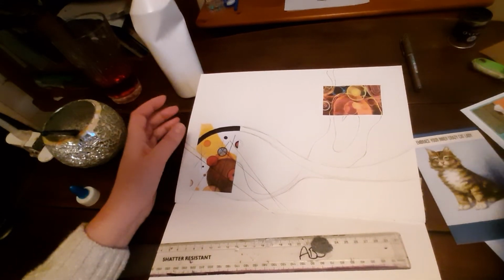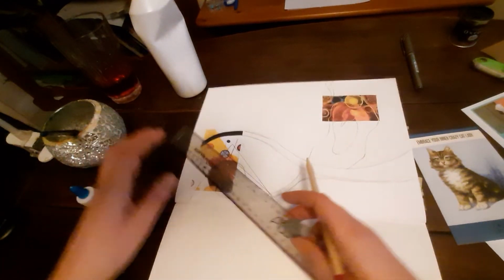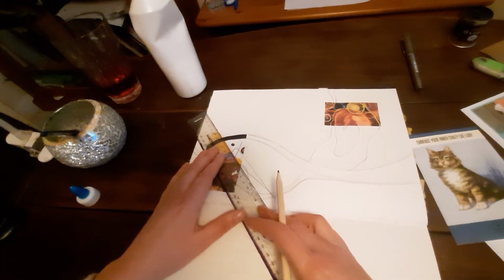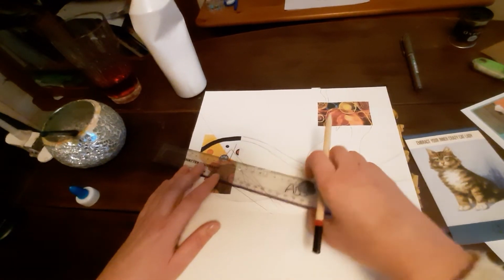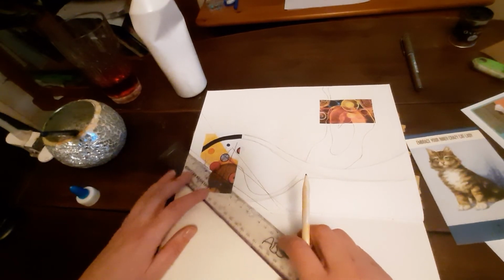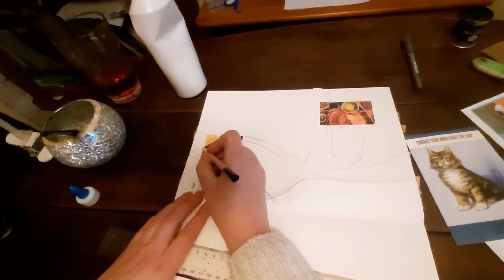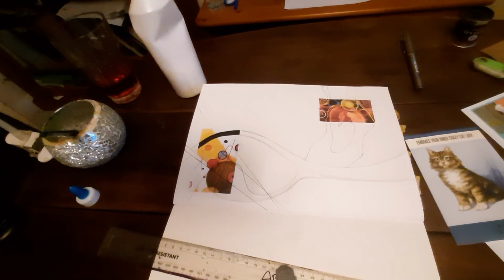So you could spend a bit of time now extending the picture however you choose. If you've got a ruler, that can be useful. If you're using freehand, not a problem. You might want to use the edges of things to help extend the image. Just see where your imagination goes. Have a little bit of fun with it and enjoy it.